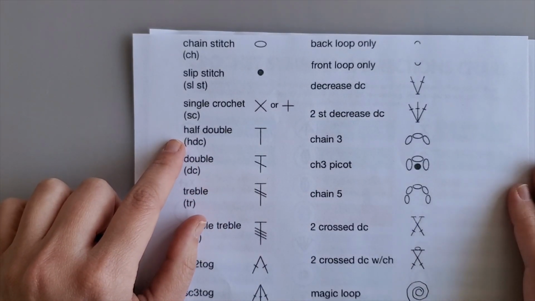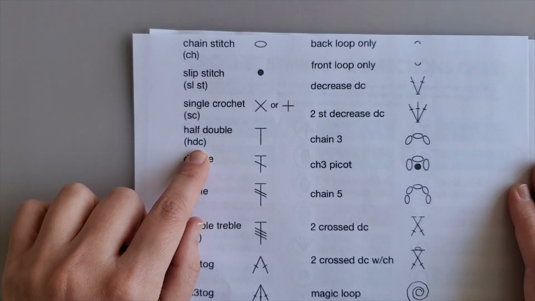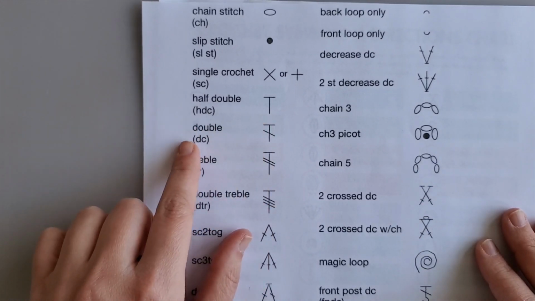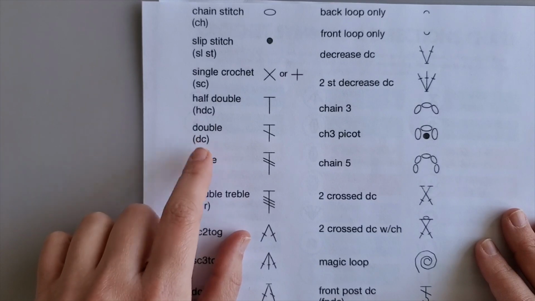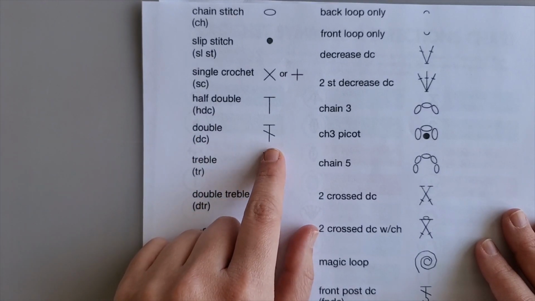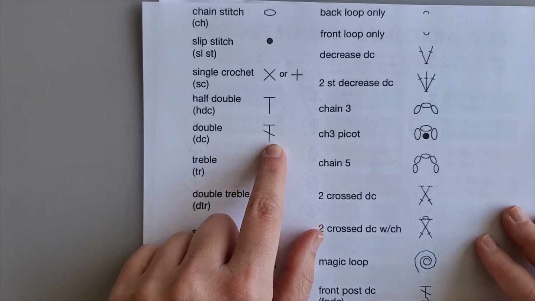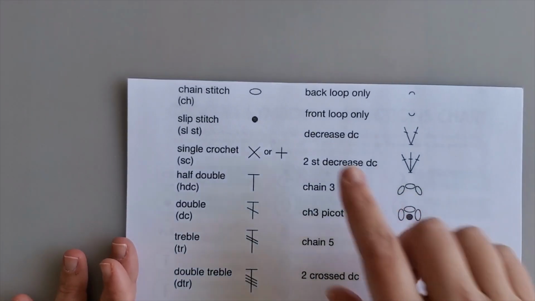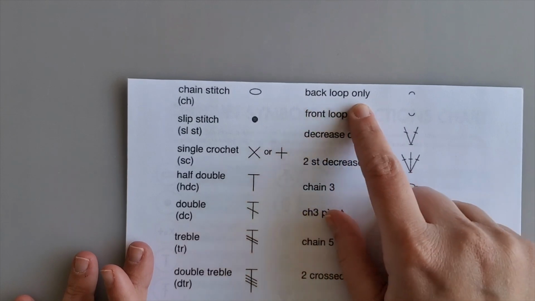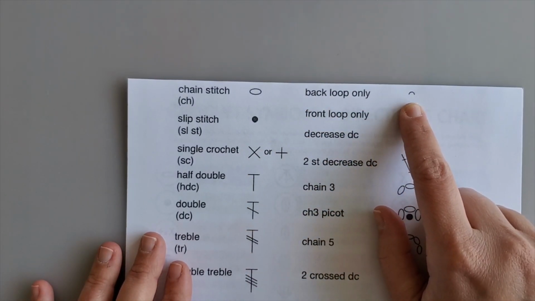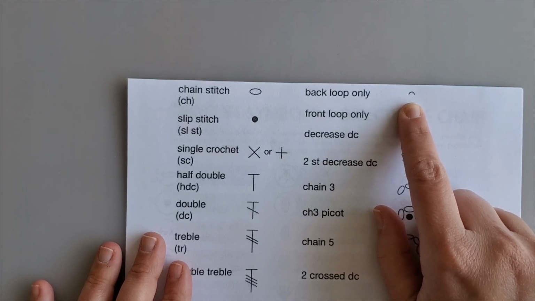We have the half double, which is HDC, and that's represented by a T. Then we have the double crochet, which is DC, and that is represented by a T again, but this time with a bar going through the center of the T. We have the back loop only, and that's represented by a half circle.